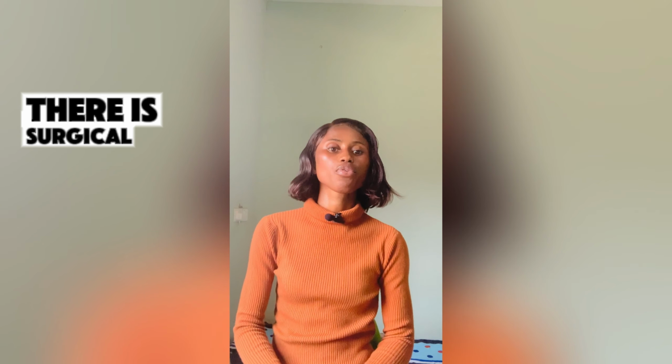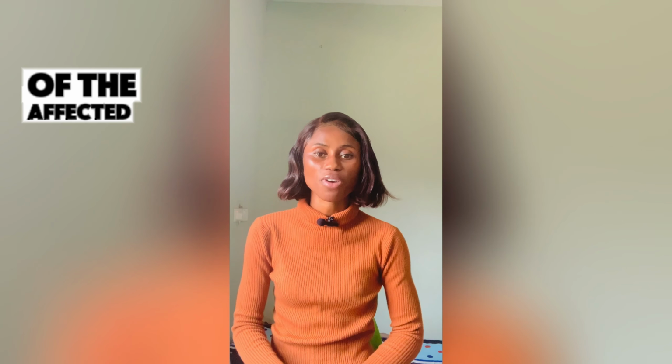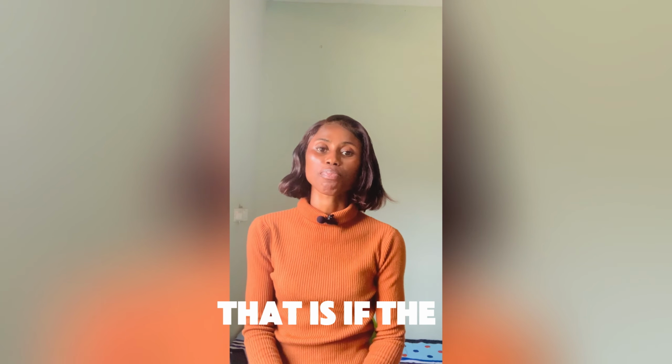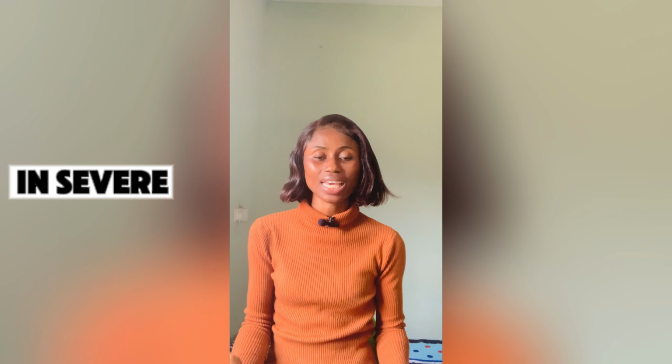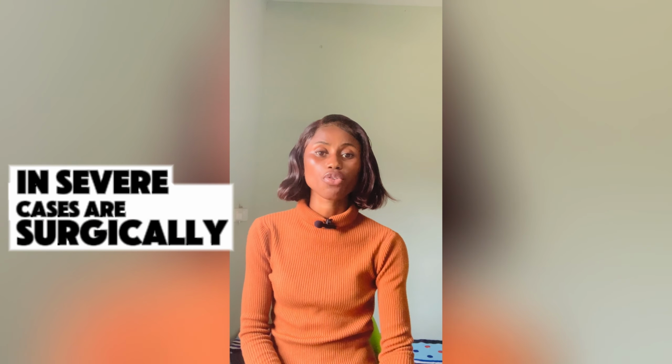Or in severe cases, there is surgical removal of the affected fallopian tube. If the implantation occurred in the fallopian tube, that affected fallopian tube is, in severe cases, surgically removed.